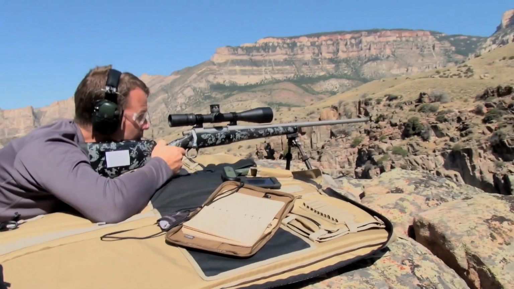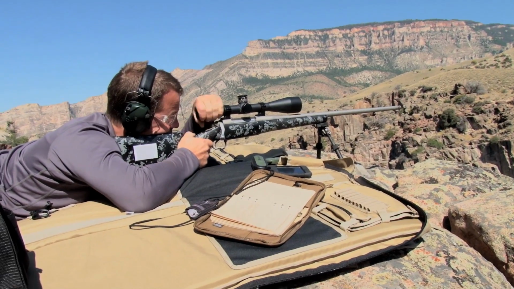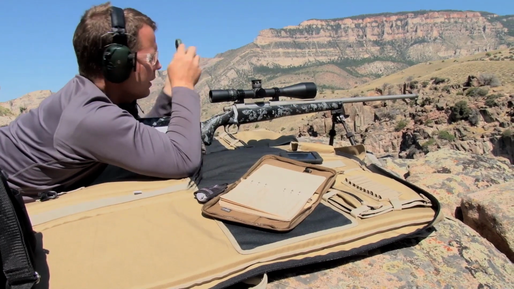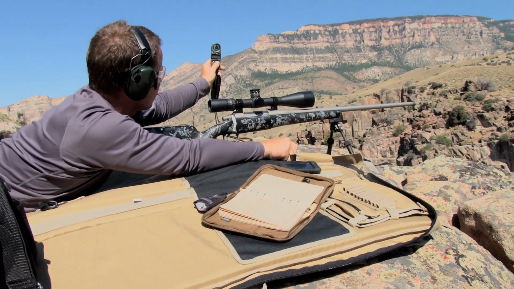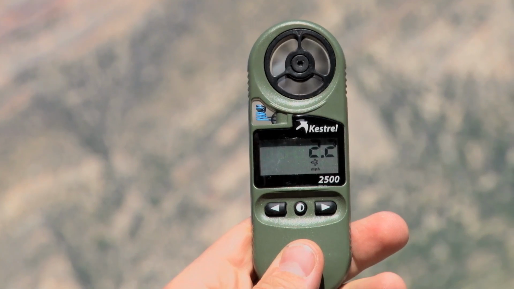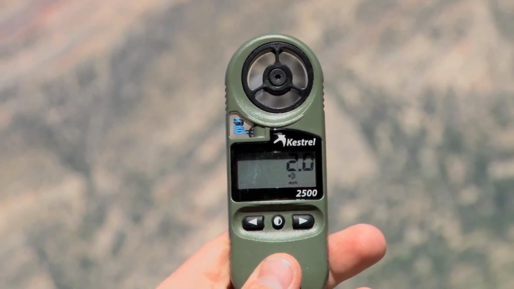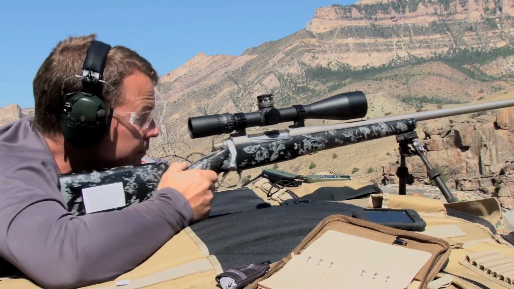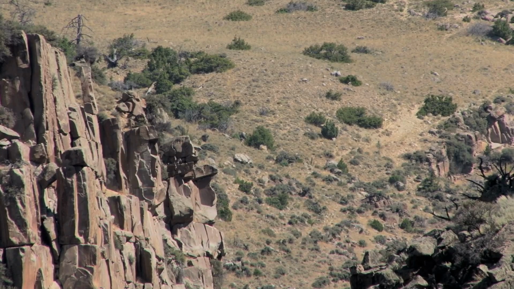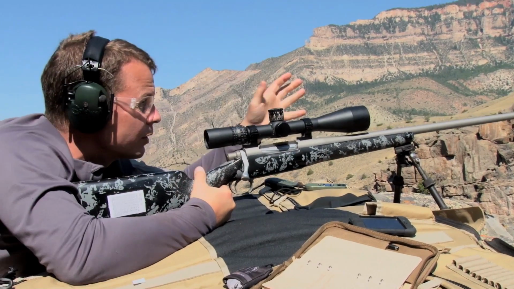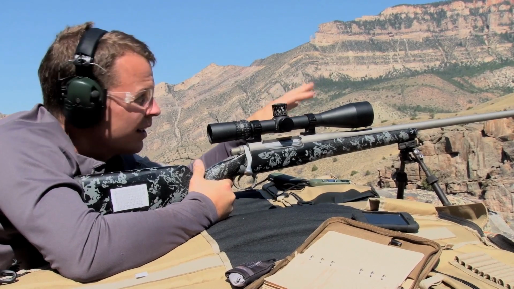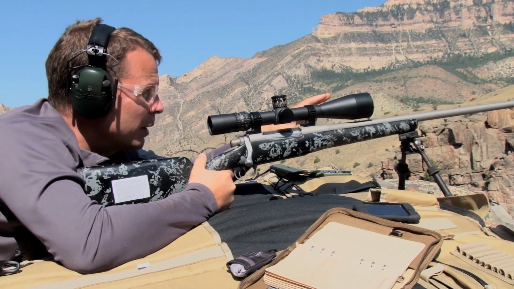Now I'm going to use my scope magnification. I'm going to see if I can pick up some mirage. Right here, running my Kestrel, you know, we're running about 2.5 to 3 mile an hour left to right. See what my mirage says out here. I'm showing some left to right mirage down there. So my wind's pretty consistent, left to right, about 3 mile an hour, you know, maybe up to 4.